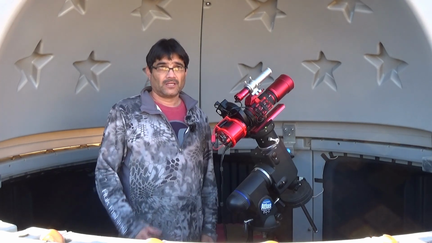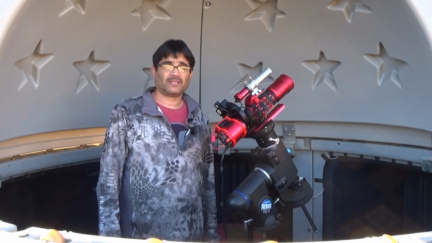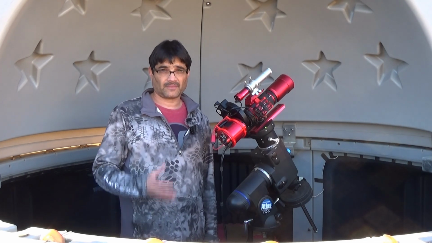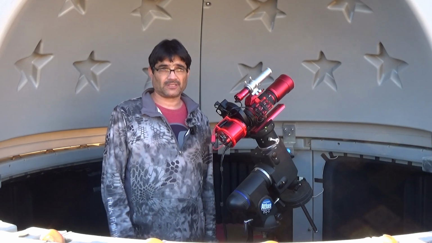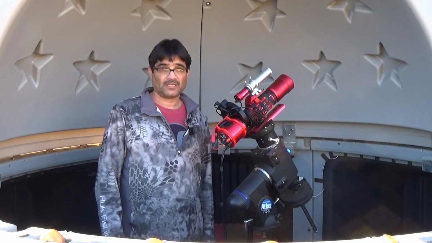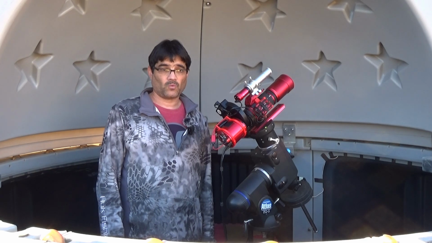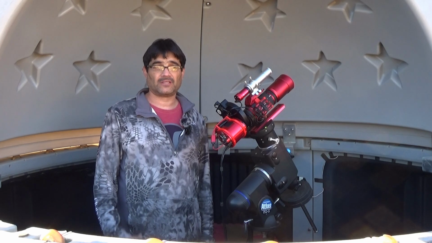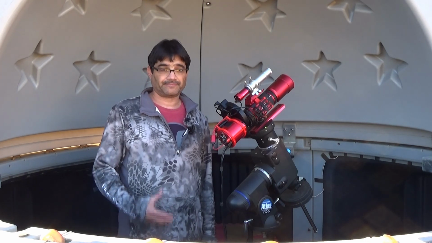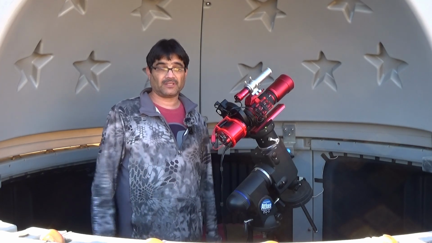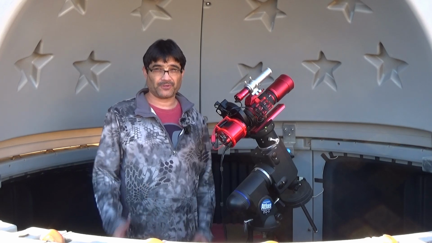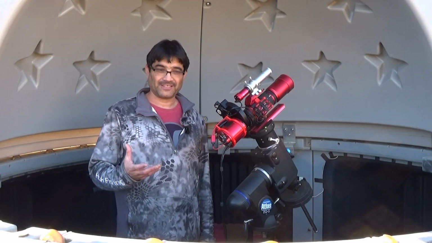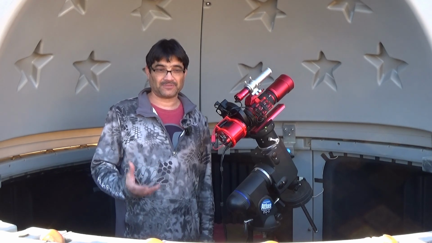Okay. So what I've been shooting the last week or so has been a pretty popular target amongst astrophotographers in the wintertime: the Rosette Nebula. The Rosette Nebula is a pretty familiar nebula to astrophotographers and goes by many different names.